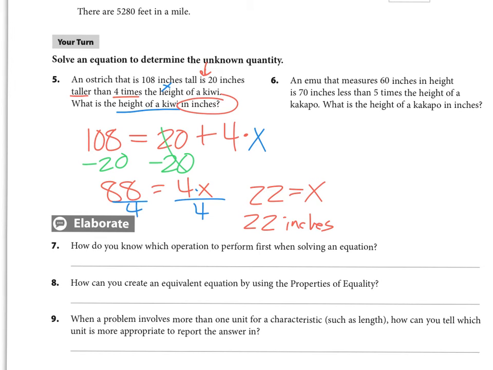All right, let's do number 6. An emu that measures 60 inches in height is, okay, 60 inches equals 70 inches less than 5 times the height of the kakapo or whatever it is, which is our x.